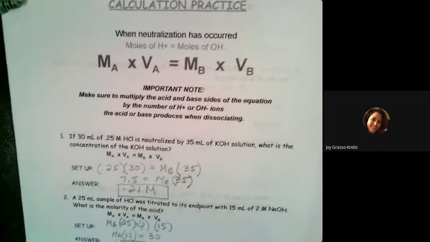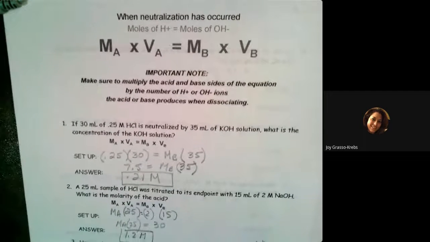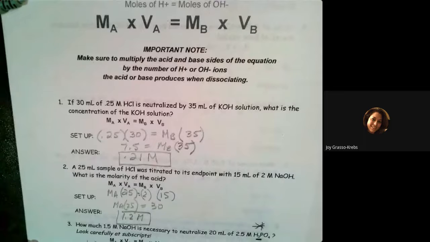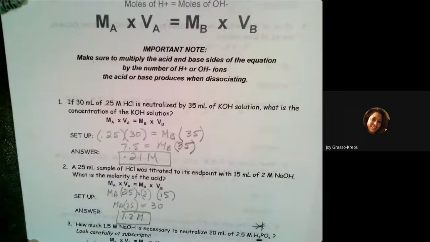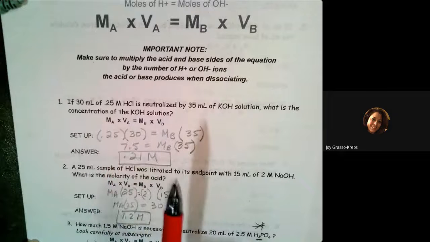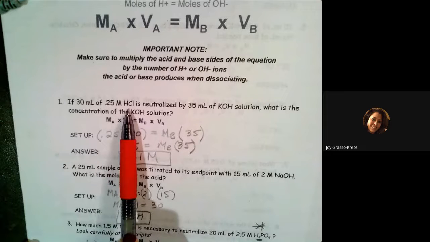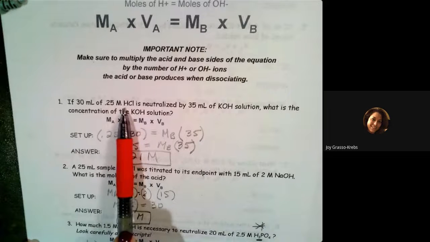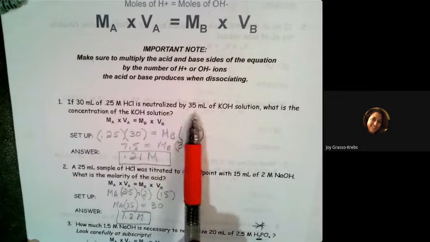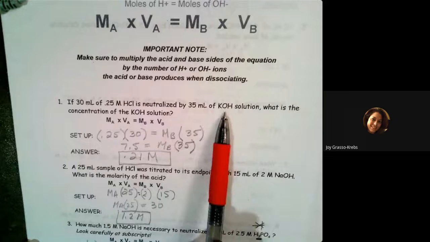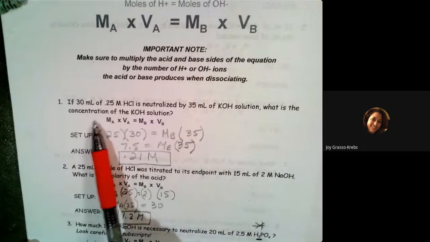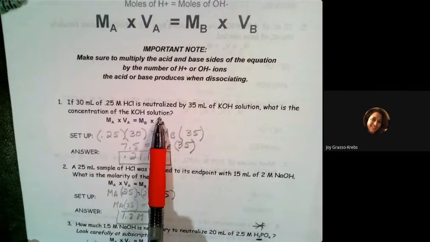So I'm going to go over the sheet. If you feel like you're okay with it, this is not something you have to worry about, that's great. But just for those of us who want to hear it, 30 milliliters of a 0.25 molar HCl. Do you see that there's only one H in the hydrochloric acid? Is neutralized by 35 milliliters of potassium hydroxide. There's only one OH. So what is the concentration of the KOH?